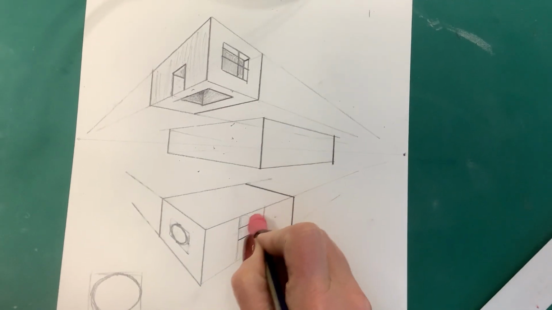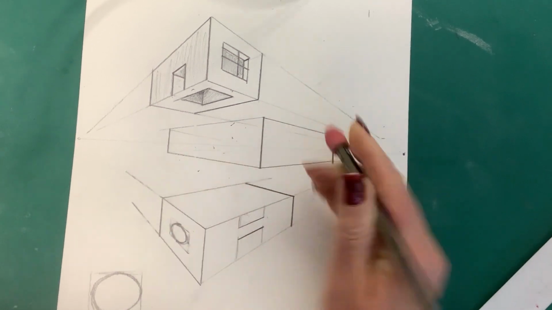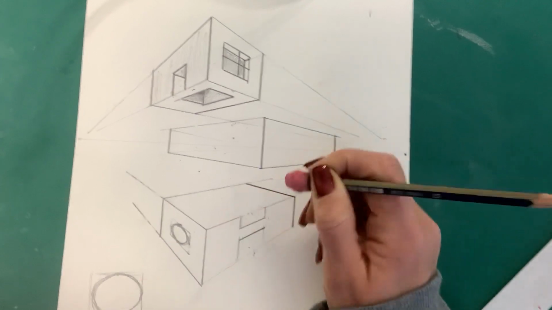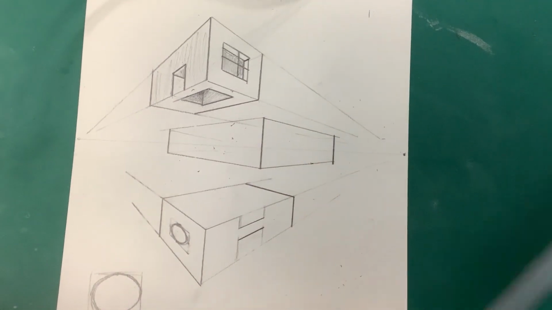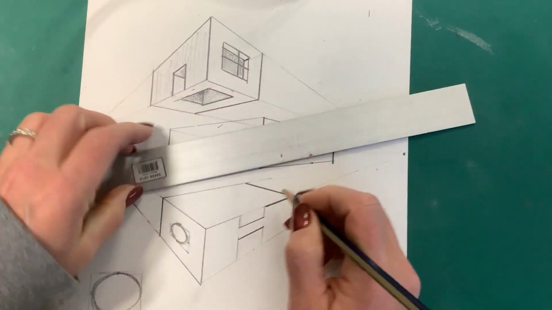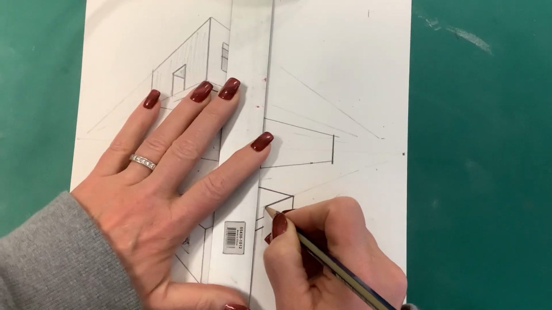So now if I erase it, that's that. And I'm going to erase here. Okay. So you can see that by altering this side, there's some parts of this shape that need to be added or modified.